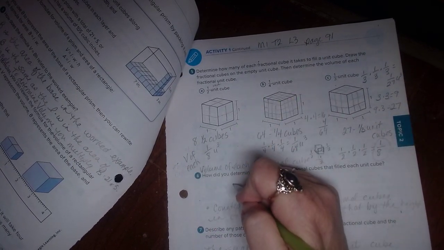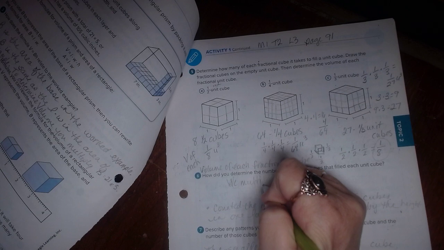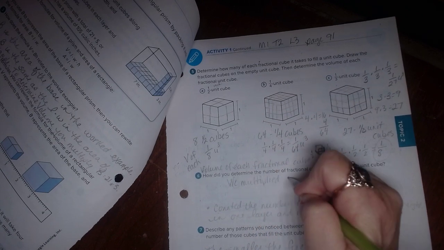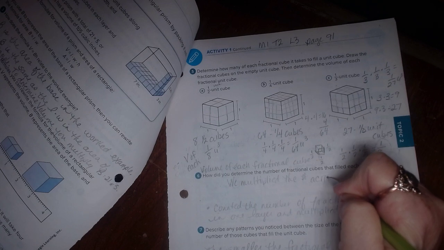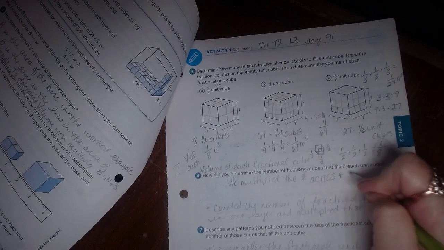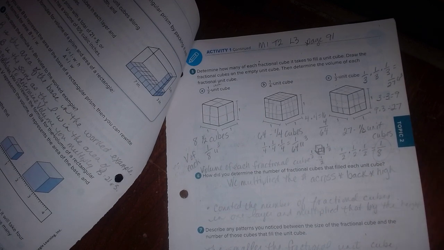We can also say that we multiplied the number across times the number back in the cube times the number high in the cube.